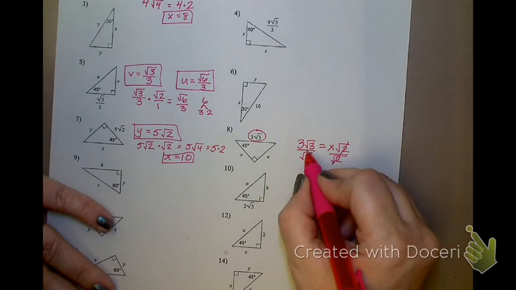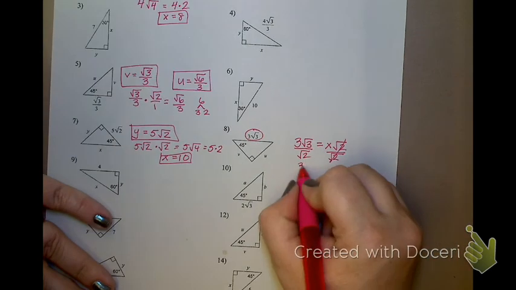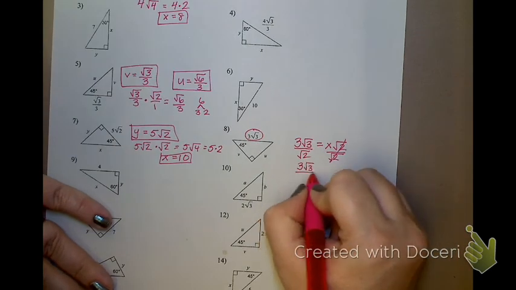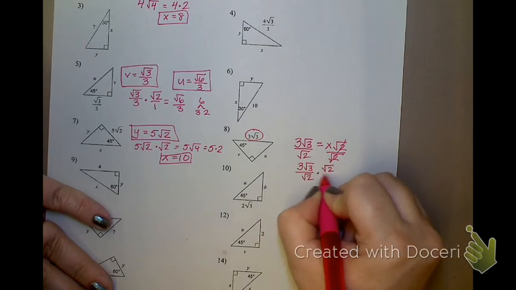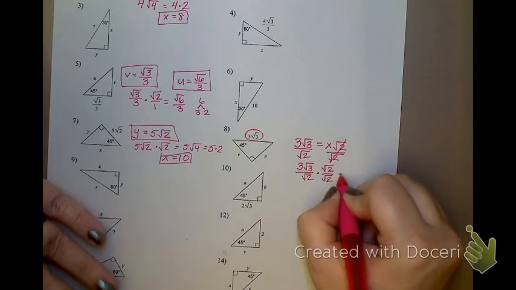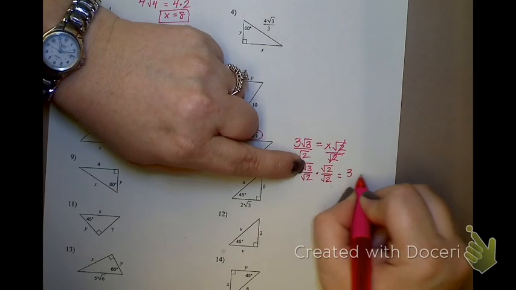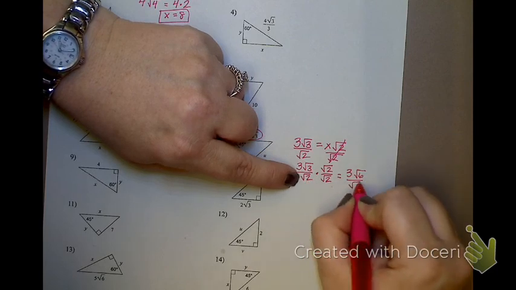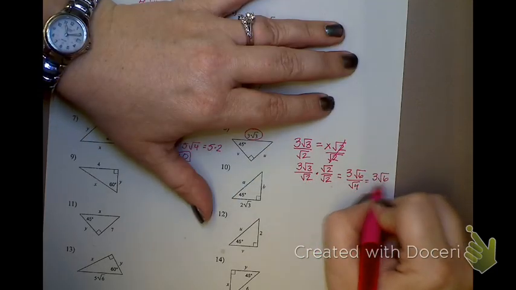Now, 3 radical 3 over radical 2, no big deal except that we can't have a radical on the bottom. So 3 radical 3 over radical 2, I need to multiply that by radical 2 over radical 2, and that gives me outside times outside is 3, inside times inside is radical 6. On the bottom, inside times inside is 4, and radical 4 just ends up being 2.